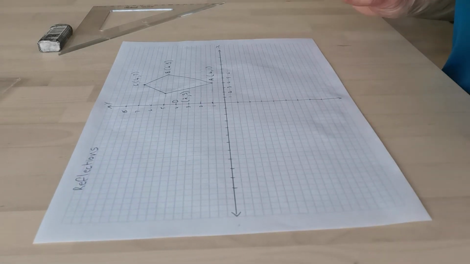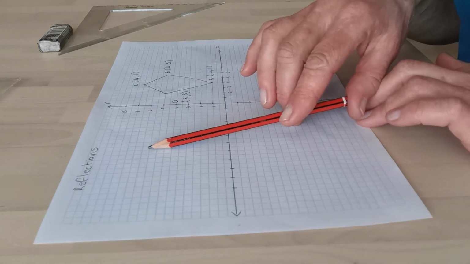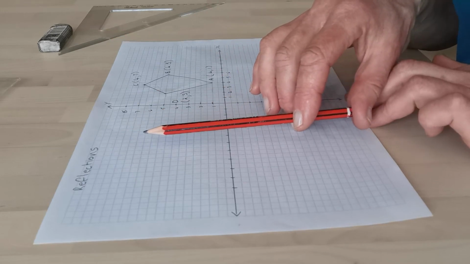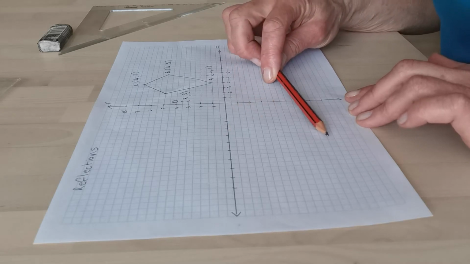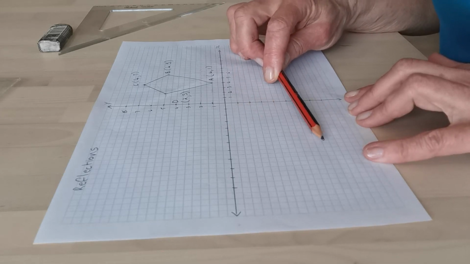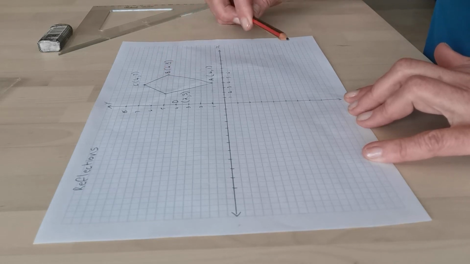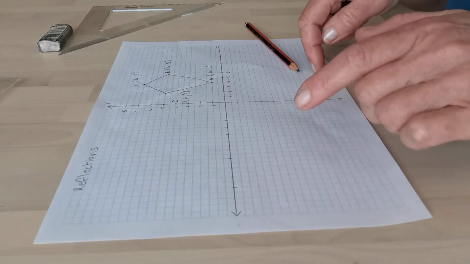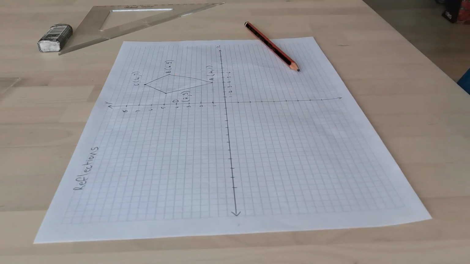Now, the challenge for you is I'd like you to reflect this shape through the y-axis and label the coordinates, and then reflect it through the x-axis down into this third quadrant. And I'd also like you to reflect the original here through the x-axis down into the fourth quadrant, and just see if those two actually would produce the same reflection.